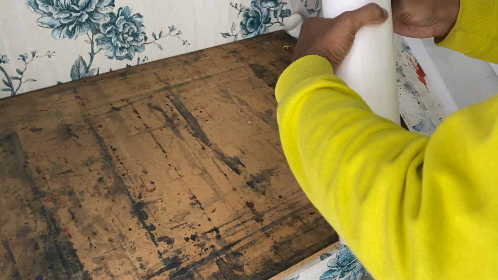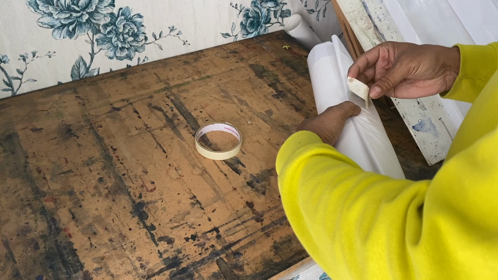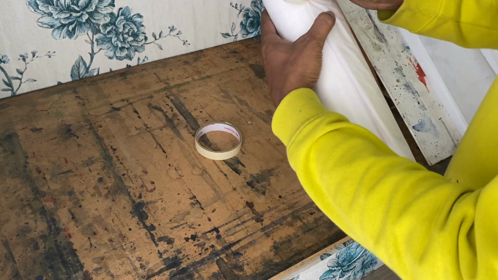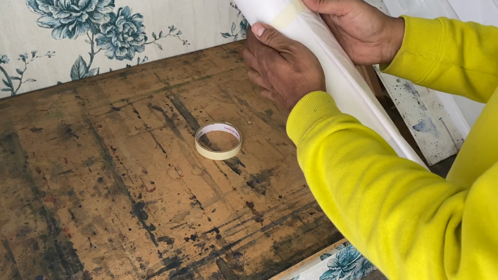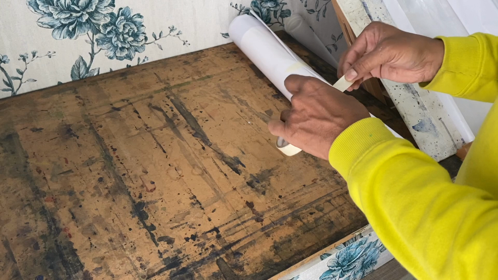One important aspect I have to look after is, when I roll the painting, I'm very careful that it should not break the paper, and it should not break the texture of the painting.